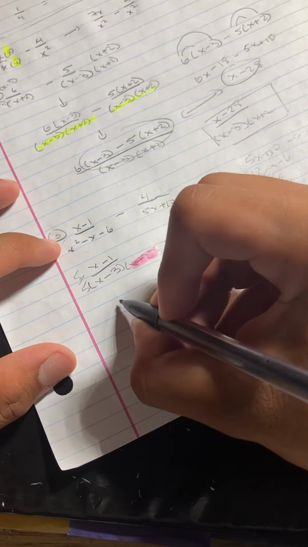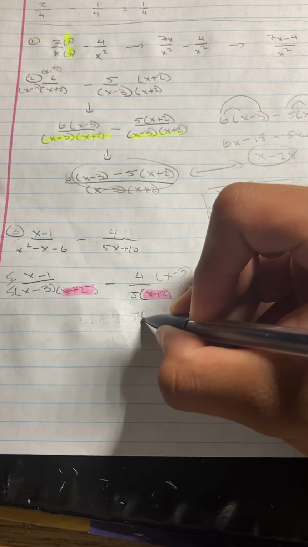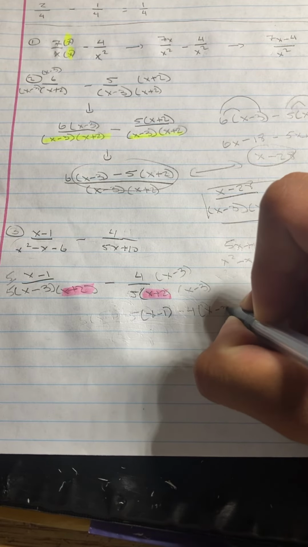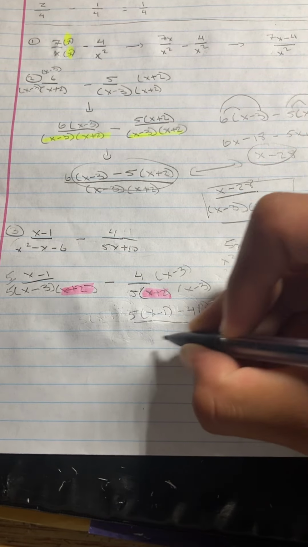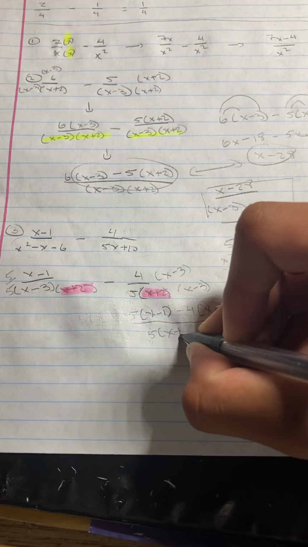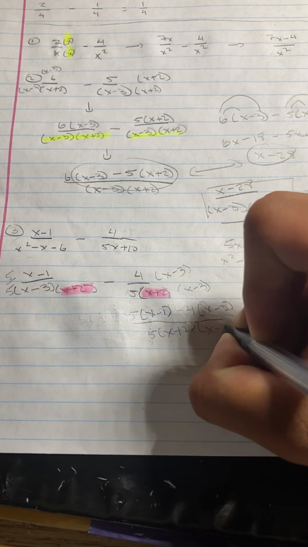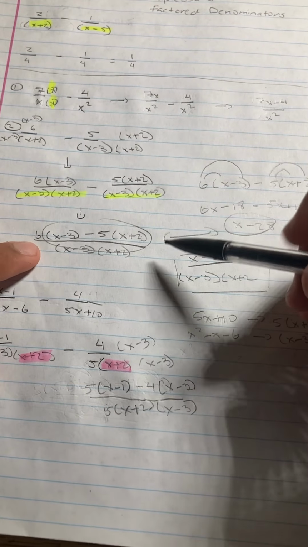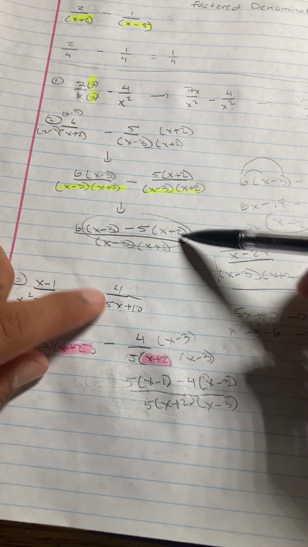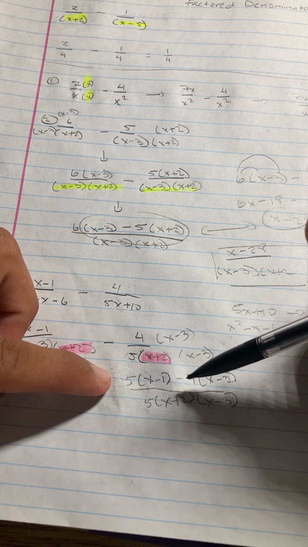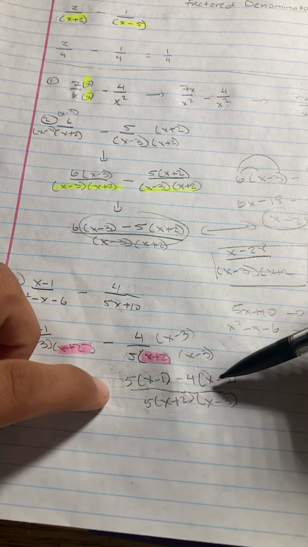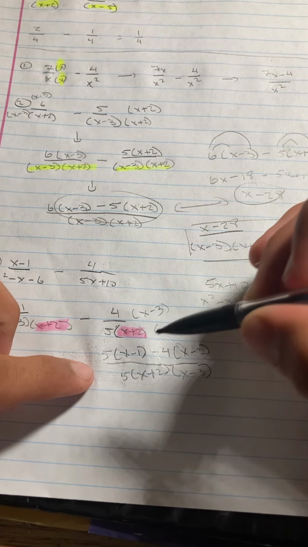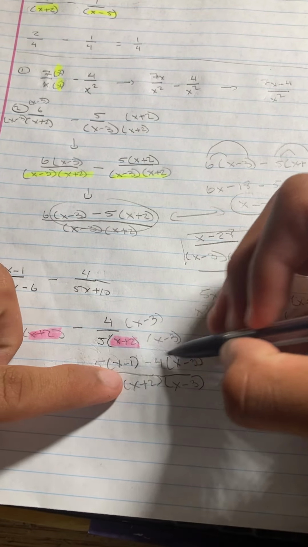So I'll go ahead and rewrite it as 5 times x minus 1 subtracted by 4 times x minus 3, all over 5 x plus 2 x minus 3. So much like how we did up here where we simplified the numerator on problem 3, we'll apply this to step 3 and simplify this numerator. Simplifying it, all it'll take is to distribute these two parts, right?